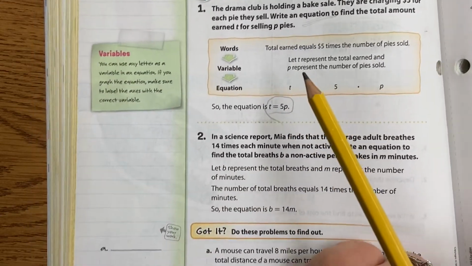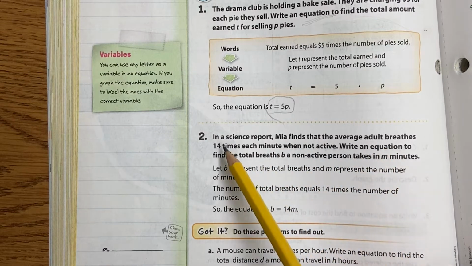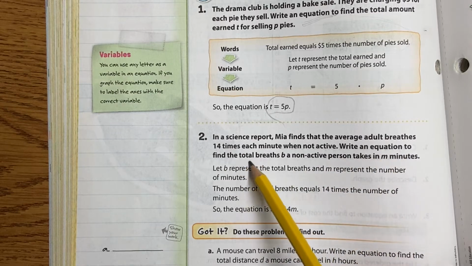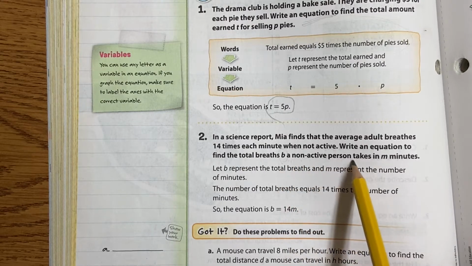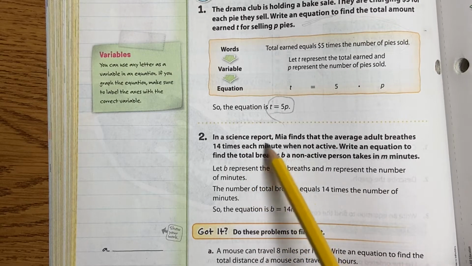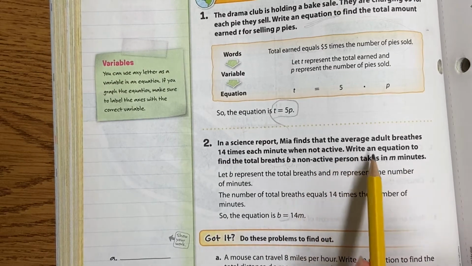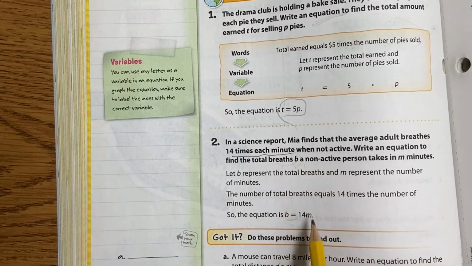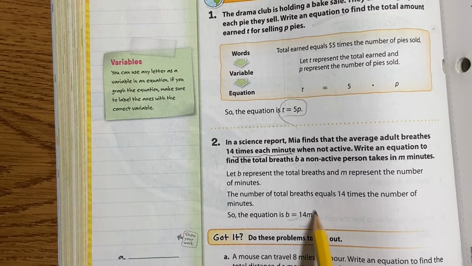Okay? So in a science report, Mia finds the average adult breathes 14 times each minute when not active. Write an equation to find the total breath a non-active person takes in m minutes. Okay, so B equals total breath, so it's going to be B equals, right? And then how many breaths do they take? 14 times each minute. So it would be 14 times m for minute. And that's your equation.